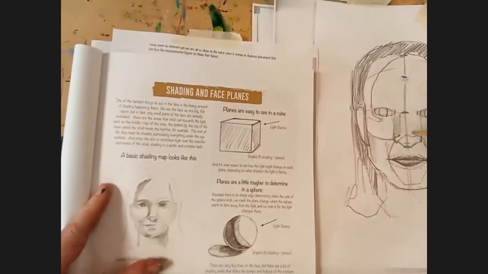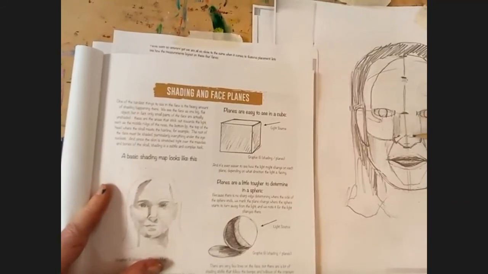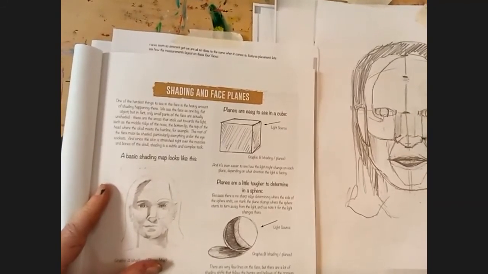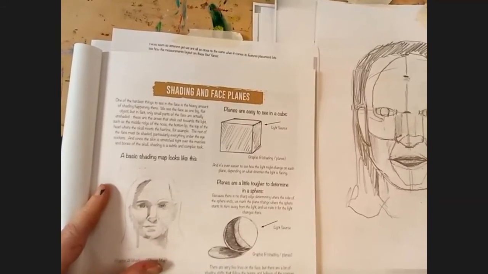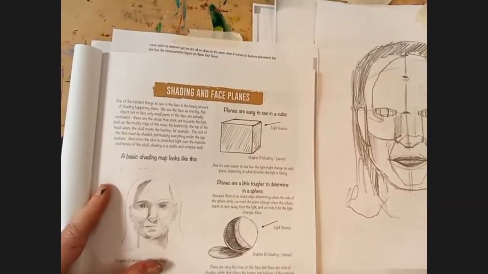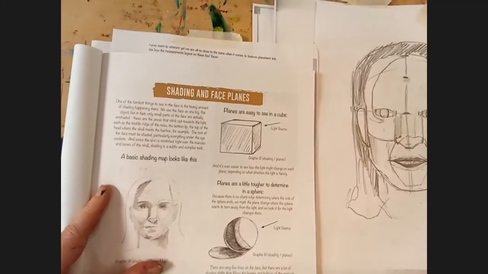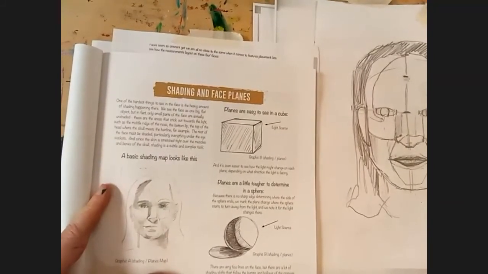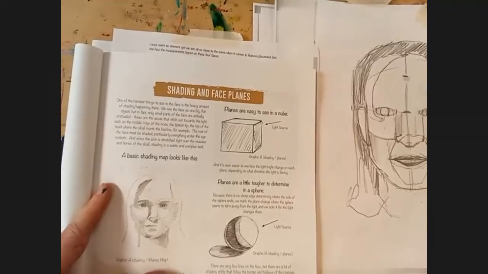Outside shapes first. What's nice is, even though you kind of have a made up face there, go ahead and add shading.